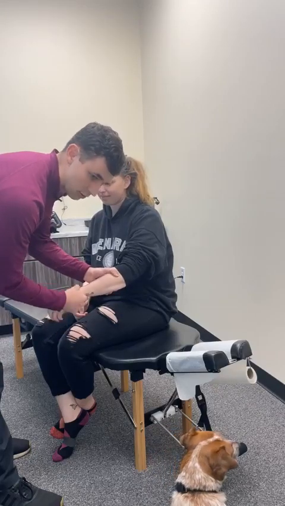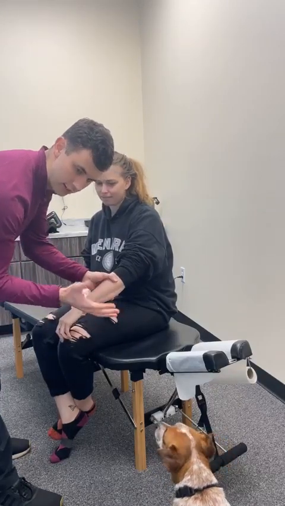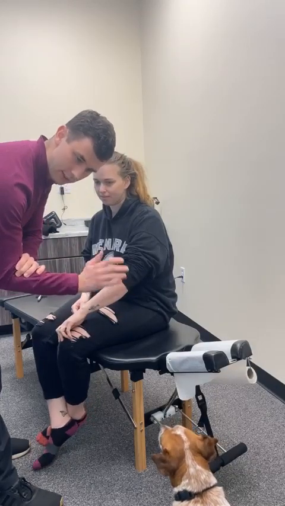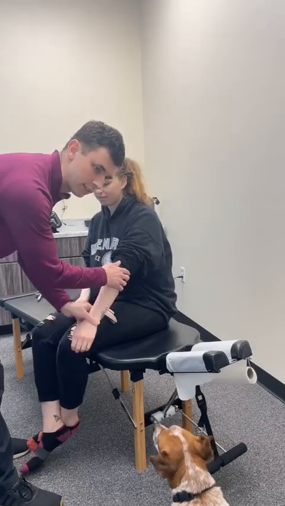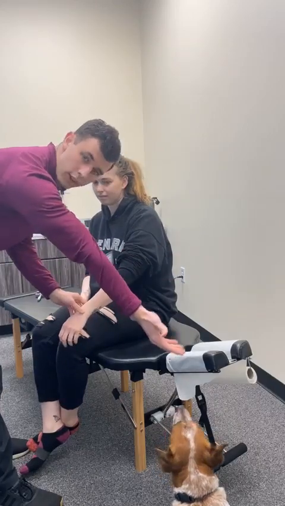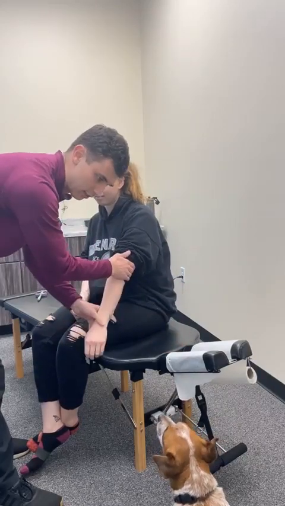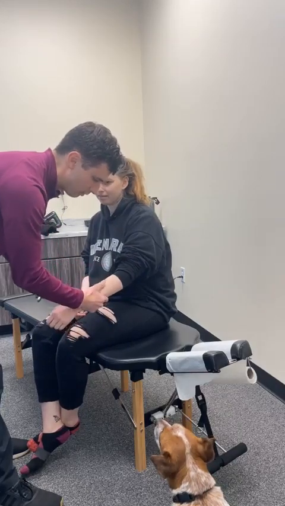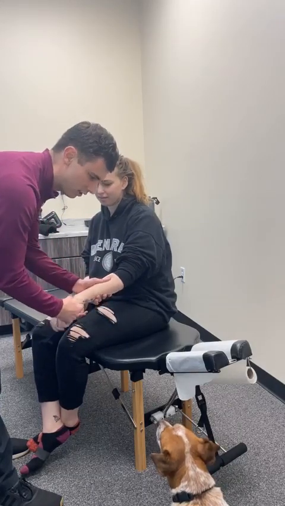Yeah, so I always do some rotation because there's the radius, which is on the thumb side, which rotates like this. I like to feel how that's moving. And then also extension, you should be able to go all the way and have a nice bounce at the end. Now I know she has some hardware in her arm, so her biomechanics are slightly changed.